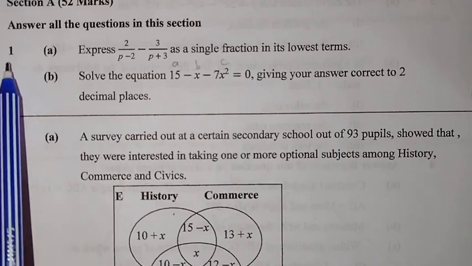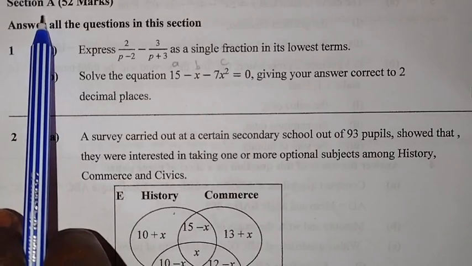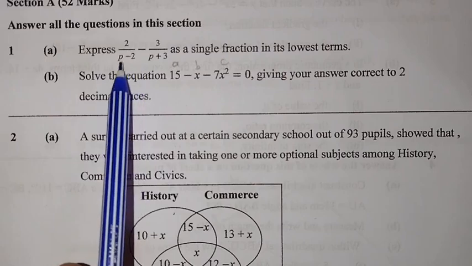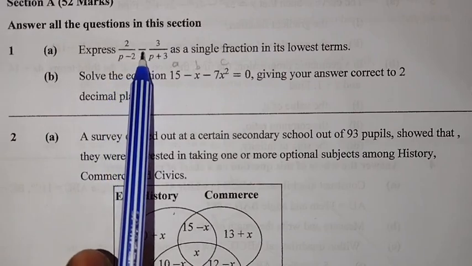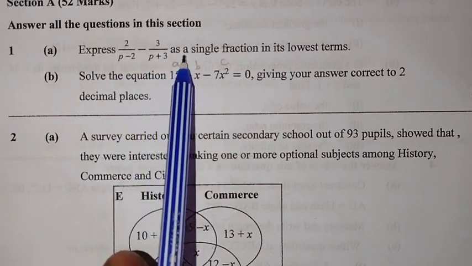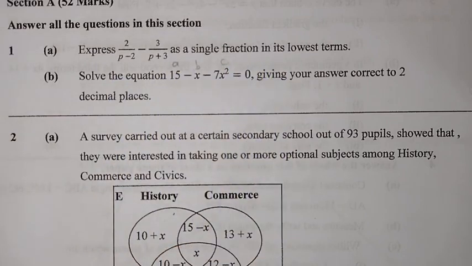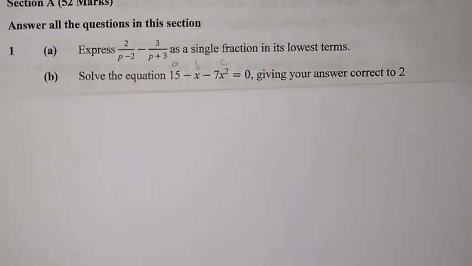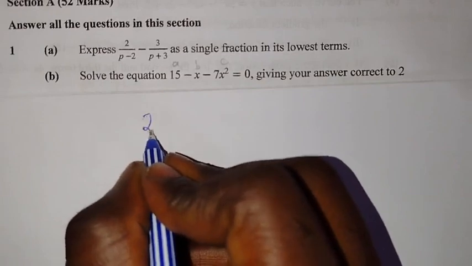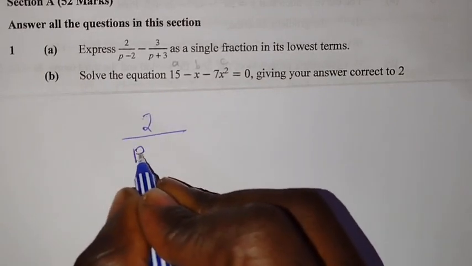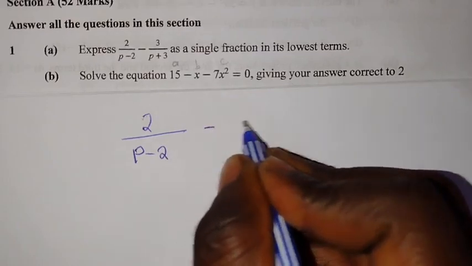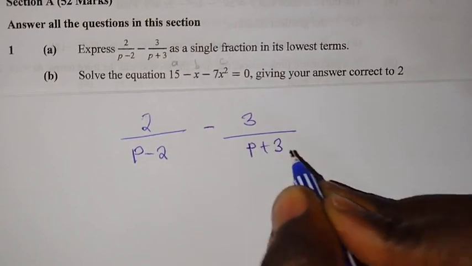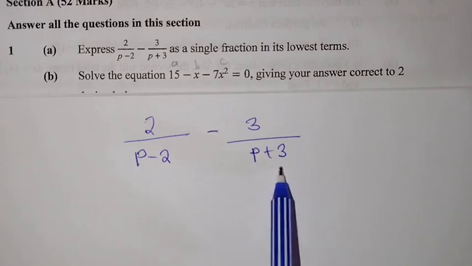All right, so this was the first question, coming from section A, 52 marks. Question A: express 2 over p minus 2 minus 3 over p plus 3 as a single fraction in its lowest terms. This question was carrying 3 marks. So how can we answer it? We write the question, which is 2 over p minus 2 minus 3 over p plus 3. Here you look at the denominators.